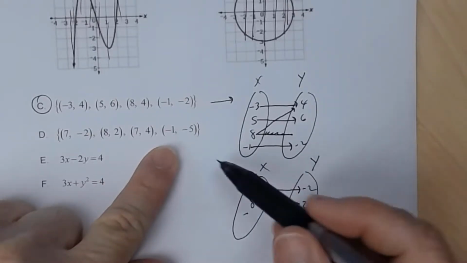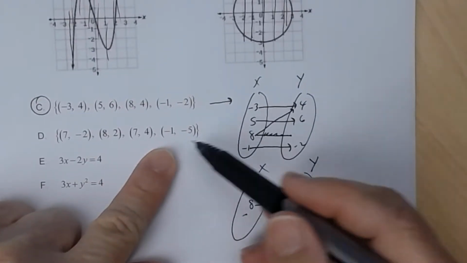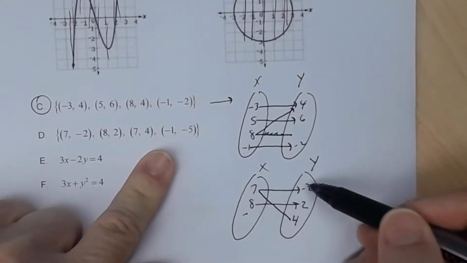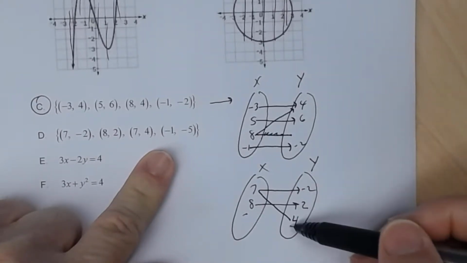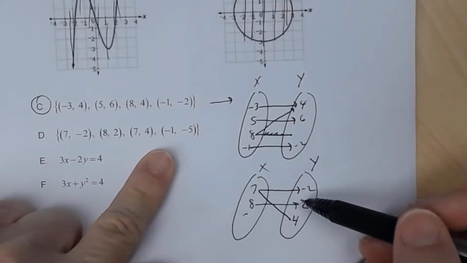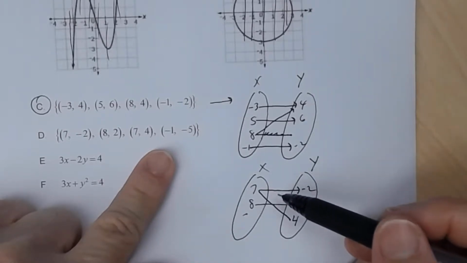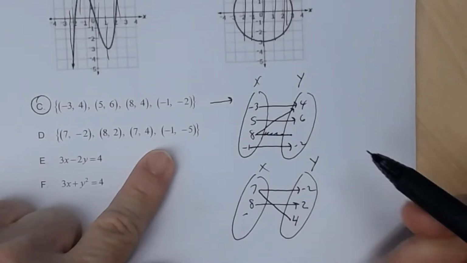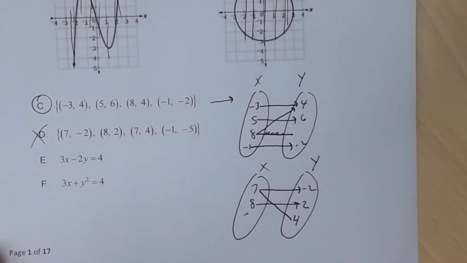Now you can stop here. You don't even have to look at these other points. If you have more points, you can stop, because notice that when x is 7, there are two y values. The definition of function says that for each x value, there can only be one y value. So when x is 7, there are two. So right away, this would not be a function.